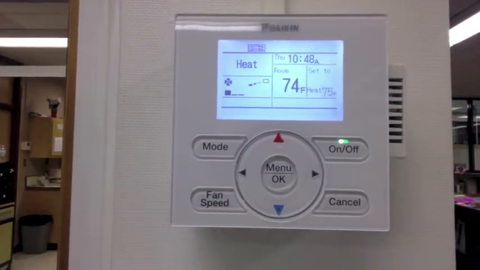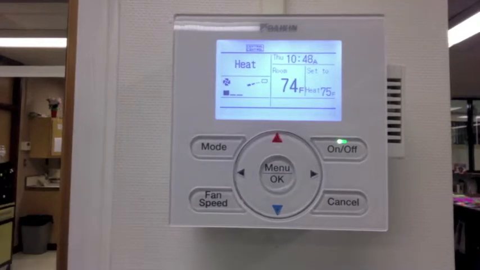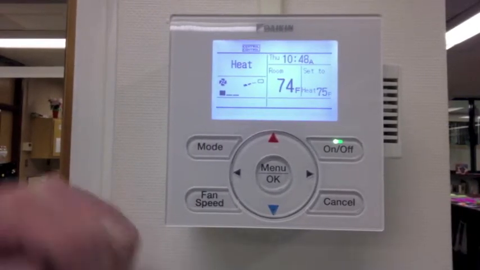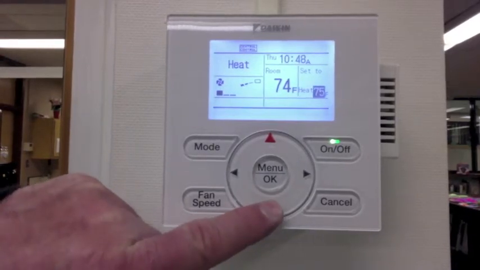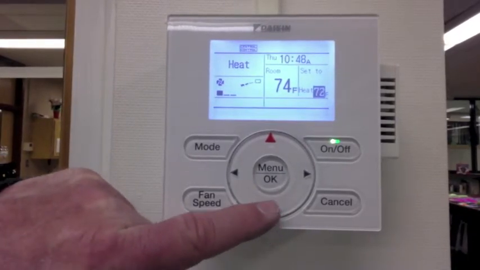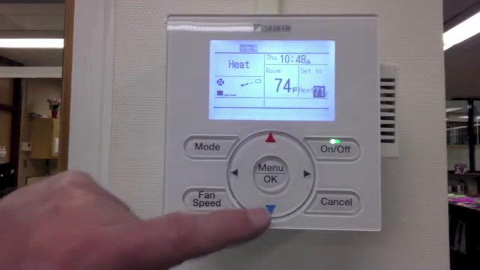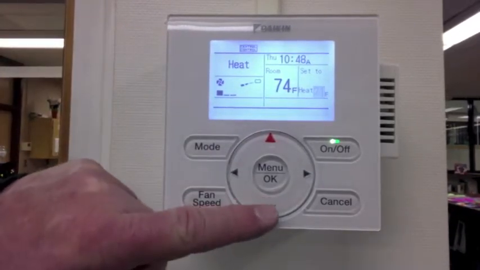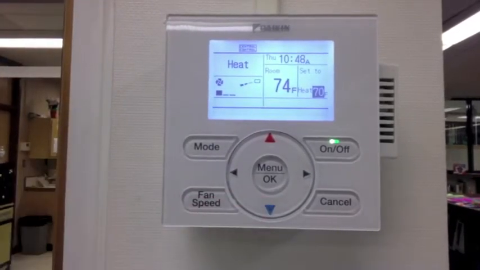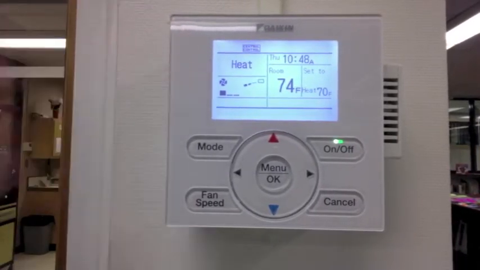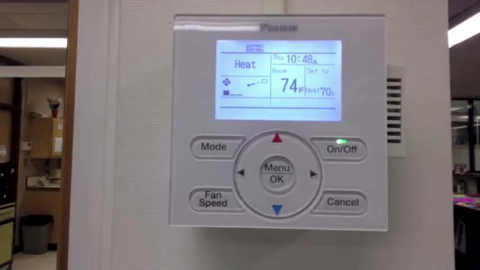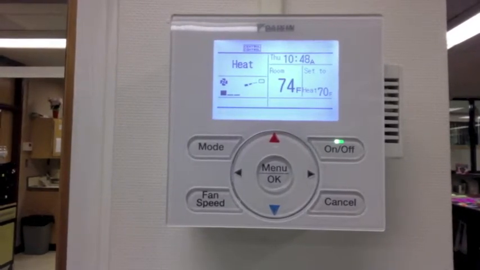Same way with going to cool. So if I wanted it to go cooler, I would simply lower the thermostat. If I want it to change to cool, I might lower it 4 degrees down just to get it to change. And like I say, sometimes it could take a while, especially since I've just changed it into heat. It could take a little bit longer this time, but just be patient for up to 15 minutes.